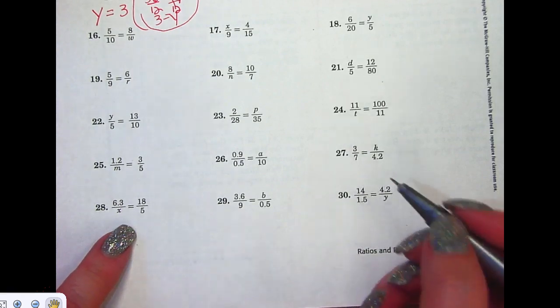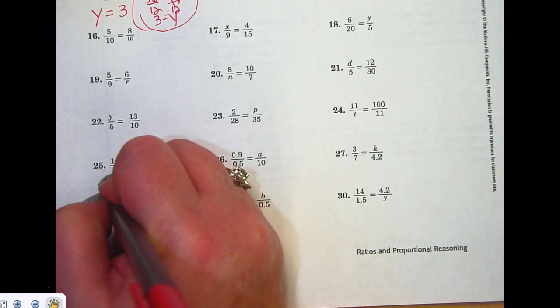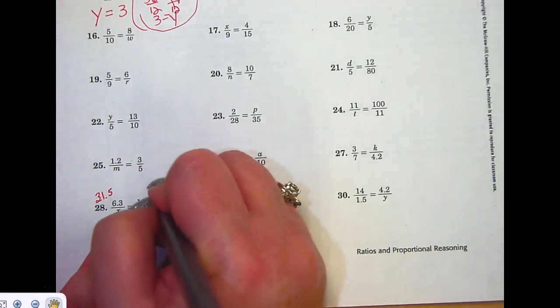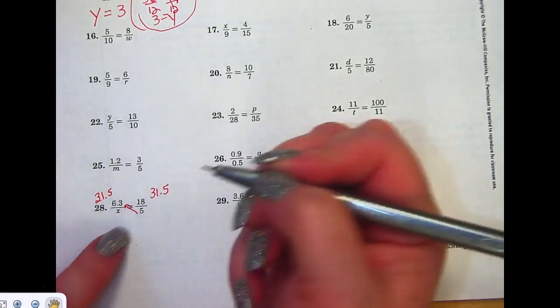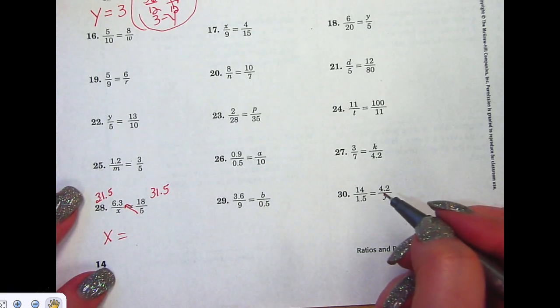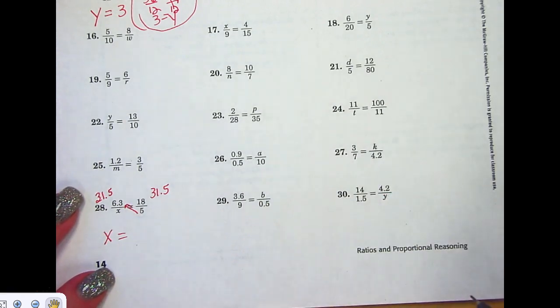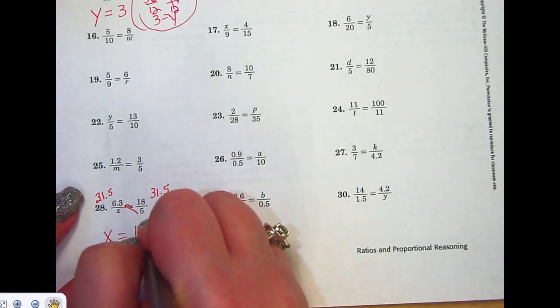So I don't have a calculator, so 31 5/10. 31 5/10 divided by 18 is 31 divided by 18, 1.75, 1 and 75 hundredths.